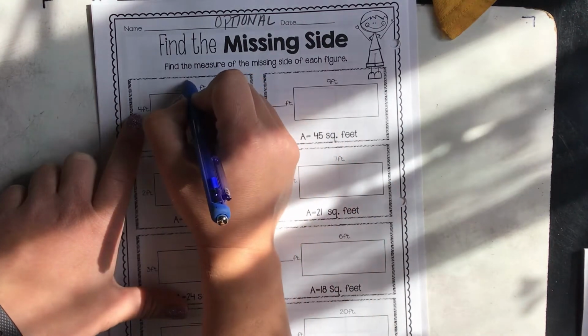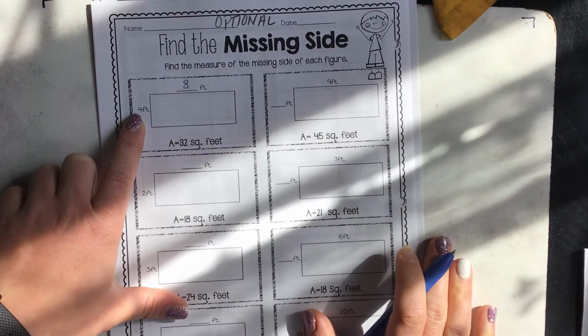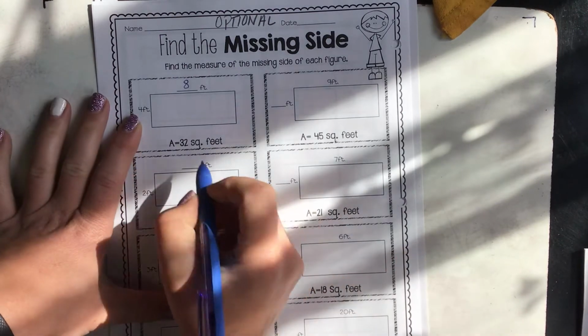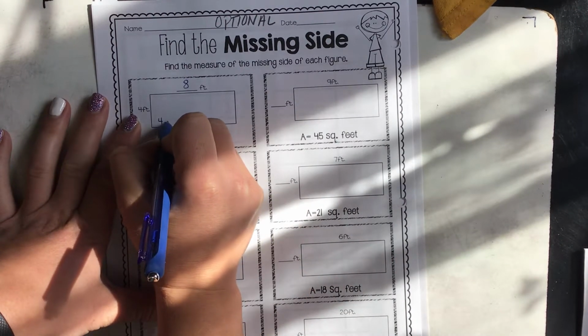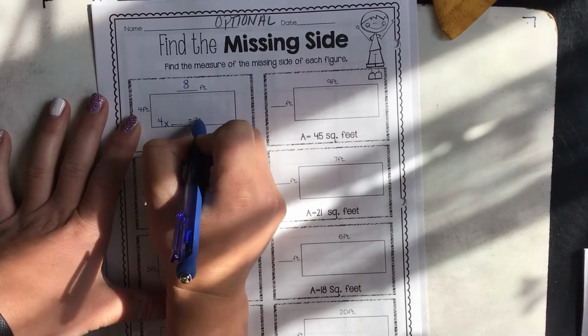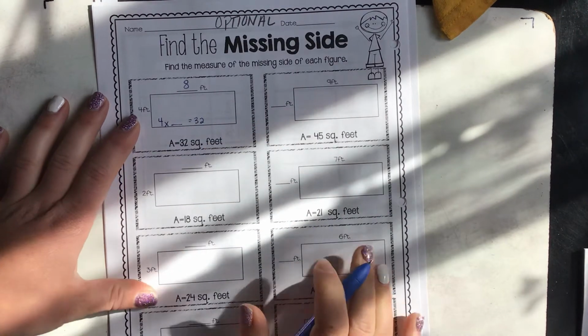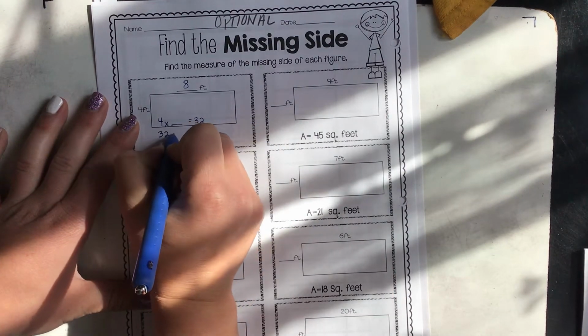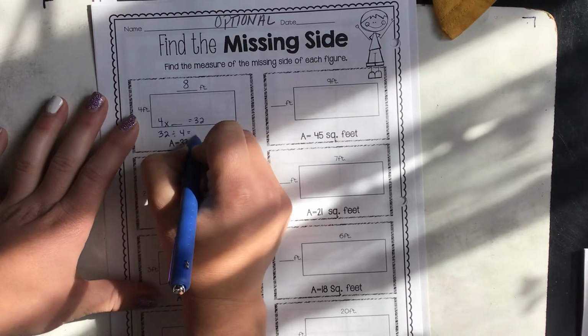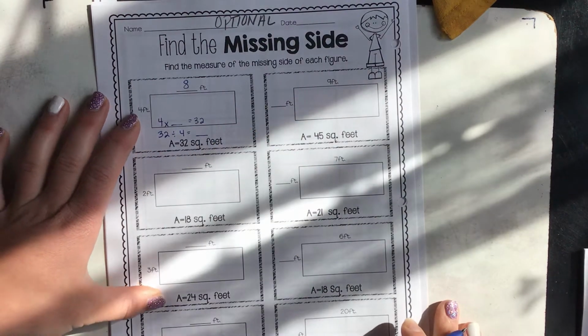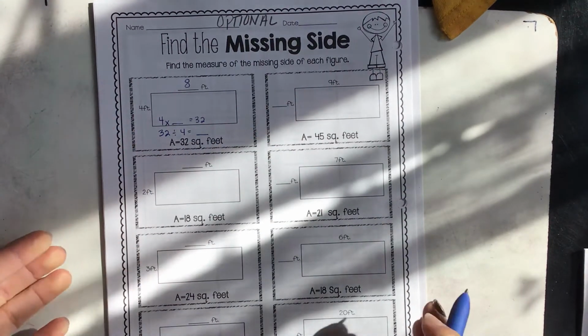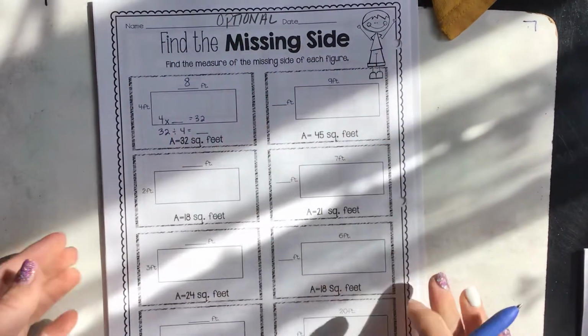So this would be 8. If you even needed to write it out, you could write 4 times blank equals 32, or 32 divided by 4 equals blank. Okay? Remember, that's optional.